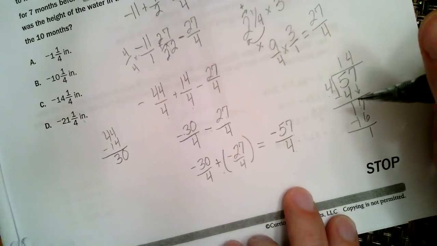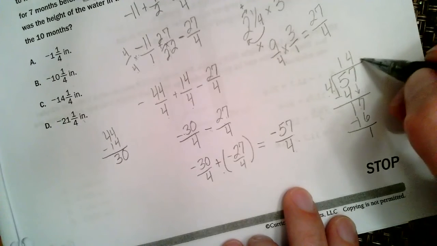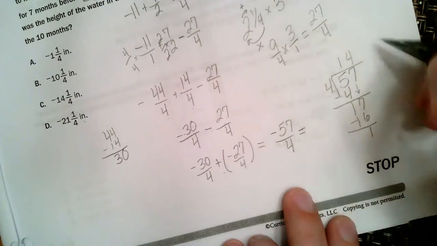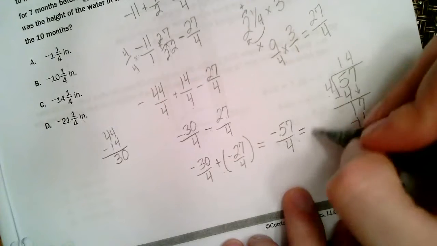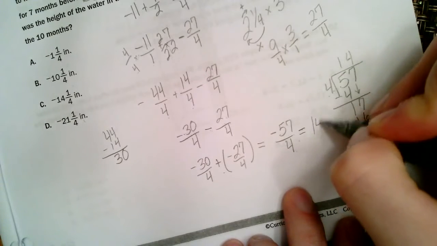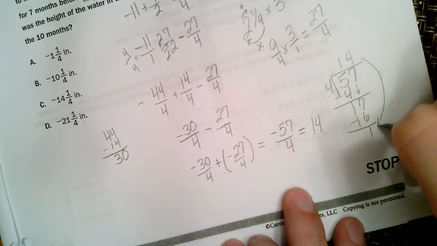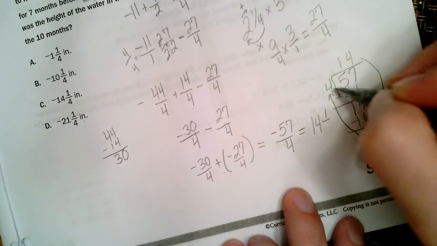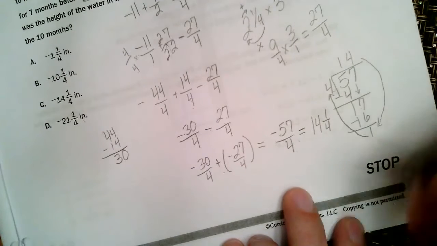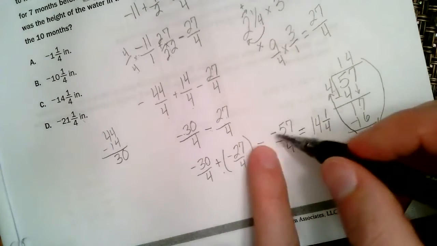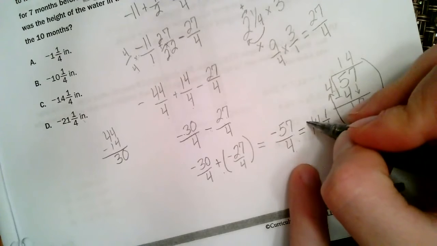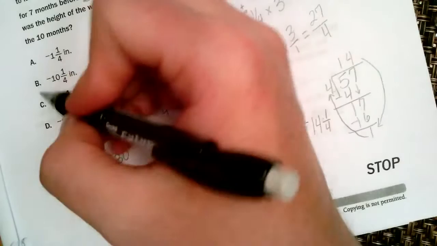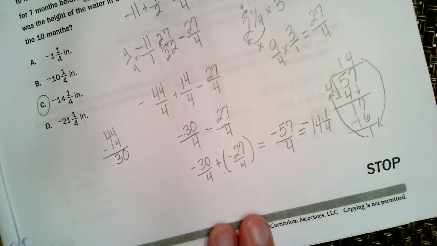Now, since I'm changing this into a fraction, I'm going to keep my remainder here. Okay, so your quotient up here is your whole number. The remainder is your numerator, which is 1, and then your denominator would be your divisor here, which is 4. So you get 14 and 1/4. It's negative 57 fourths, so it would be negative 14 and 1/4 inches, which would be C. Okay?